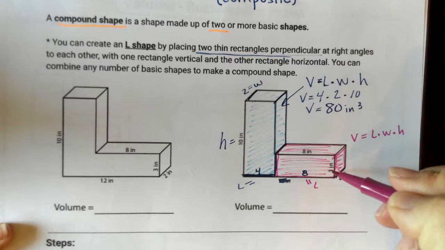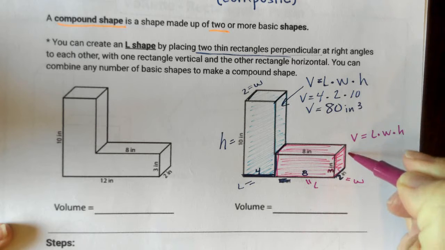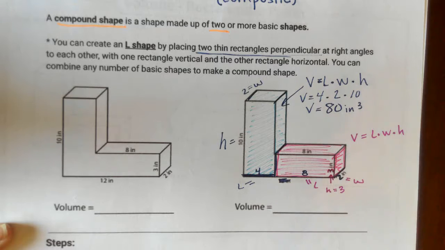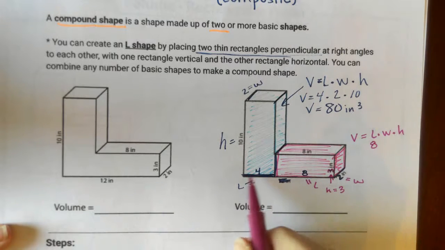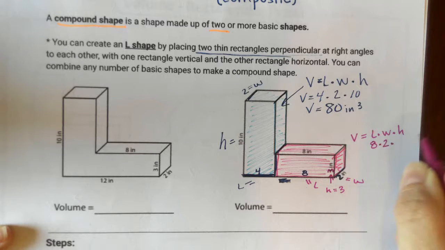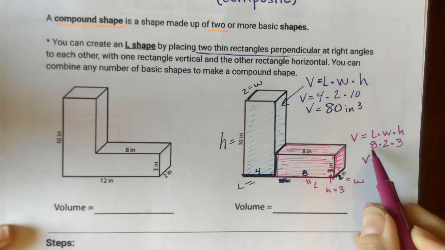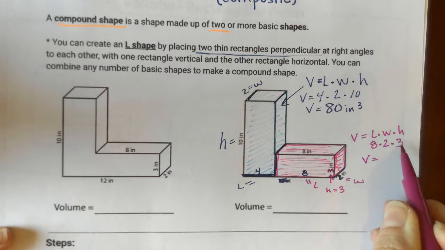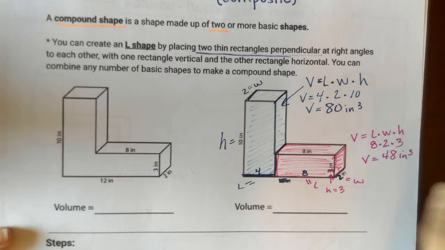Now we need, oh, you can't see, but right here it says the height is 3. I colored it in, sorry. So length we said was 8 because it was part of the 12, times the width times the height. The volume of our pink rectangular prism, 8 times 2 is 16, 16 times 3 is 48 inches cubed.